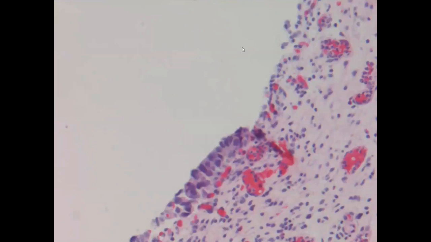To describe this slide, you can see here that we have some atypical cells from the low power. We are actually at 20x, so we can find that we have these clusters of cells showing some overlapping of the nuclei. They have large nuclei in comparison to the normal benign urothelial cell.